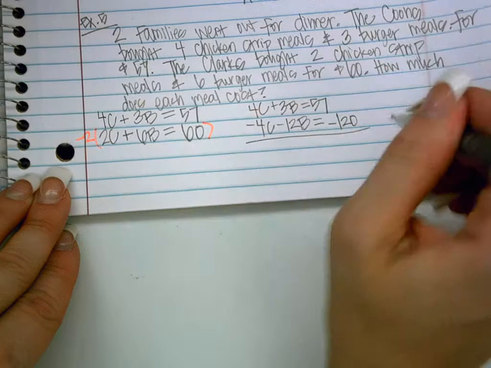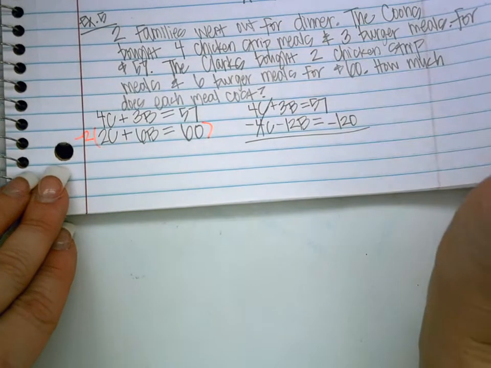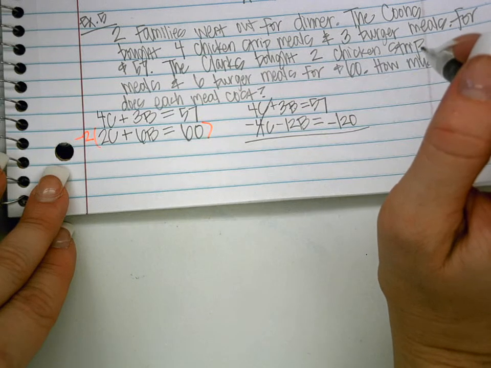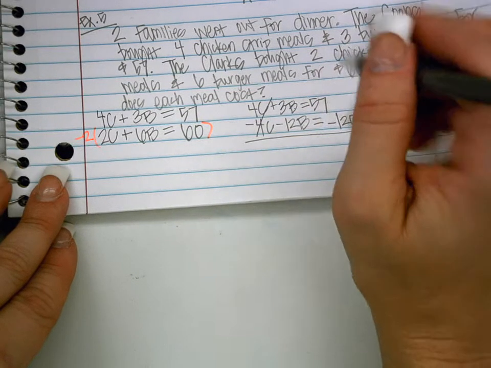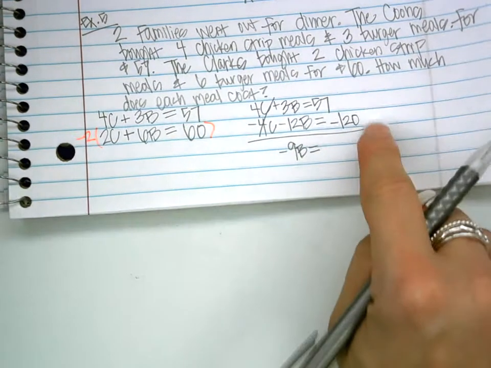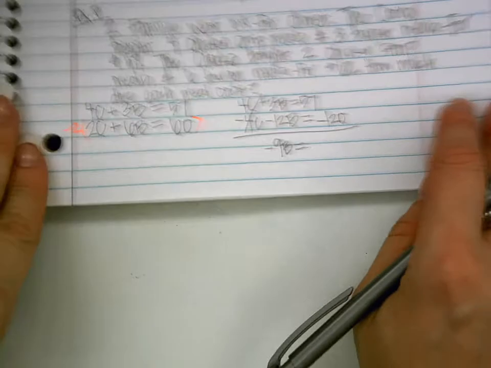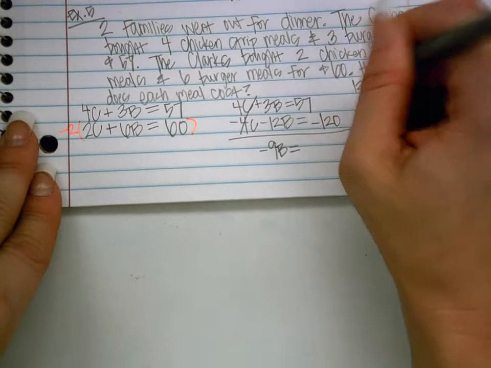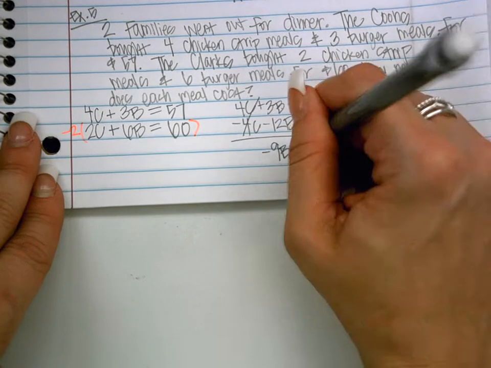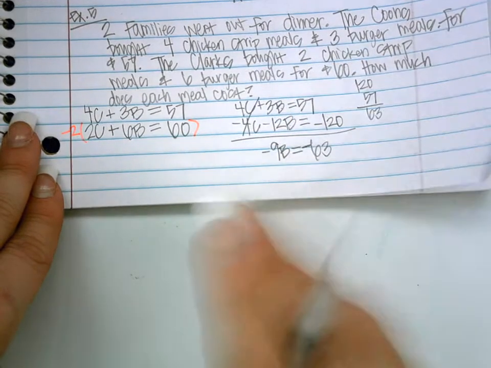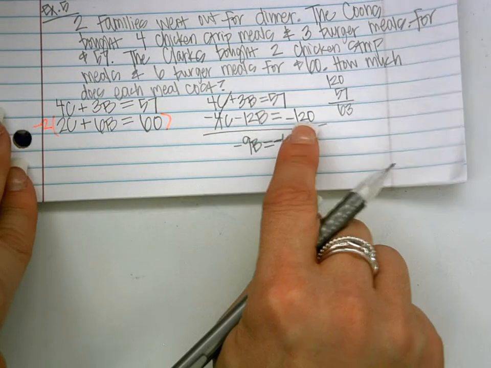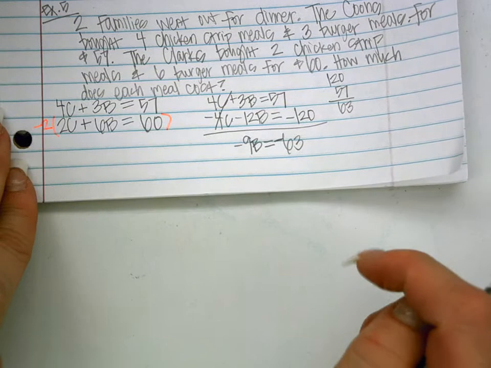The C's will cancel, which is what you want. What is 9B minus 12B? Negative 3B. Equals, how do you do 57 minus 120? Remember, we have to put the larger number on top and subtract. So that should give you 63, and is it going to be positive or negative? Negative. Remember, same signs, add and keep. Different signs means you have to subtract them. So these are different signs, so you're actually subtracting them. Take the sign of the larger one.